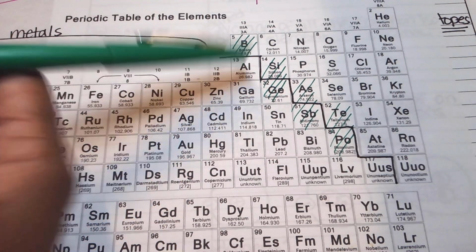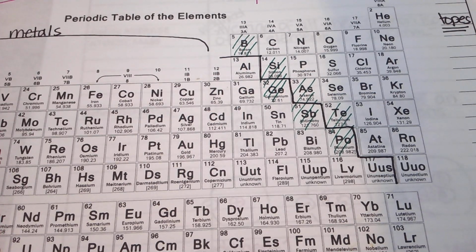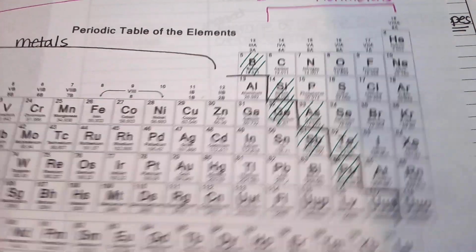Now, aluminum is on the line, but as most of us have seen aluminum foil, we would never think to call it anything but a metal. All of its properties are very metal-like. Let's talk about what these properties are.